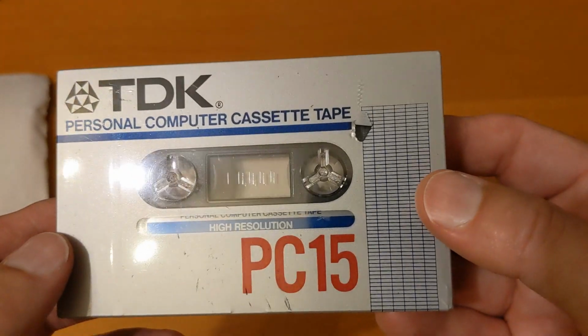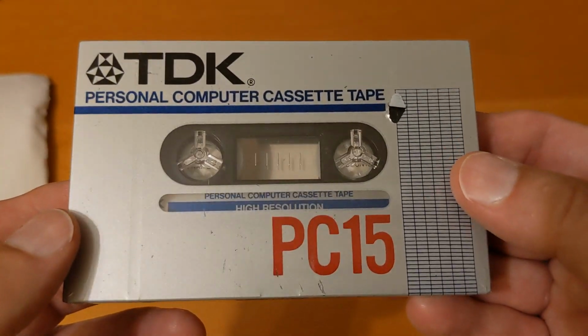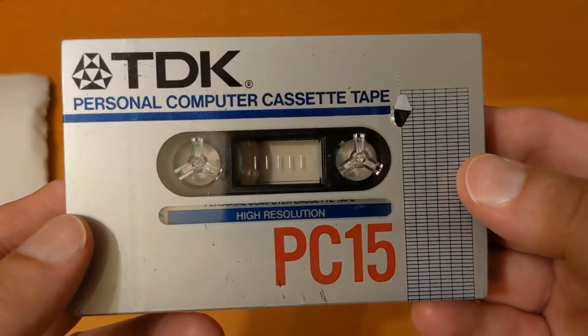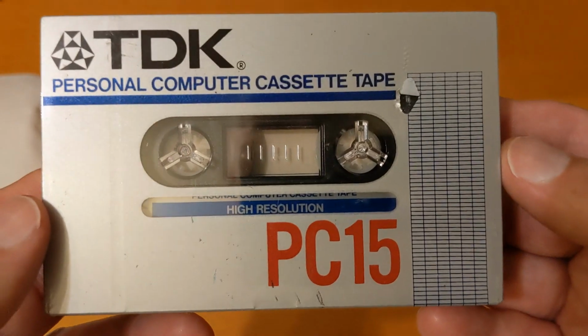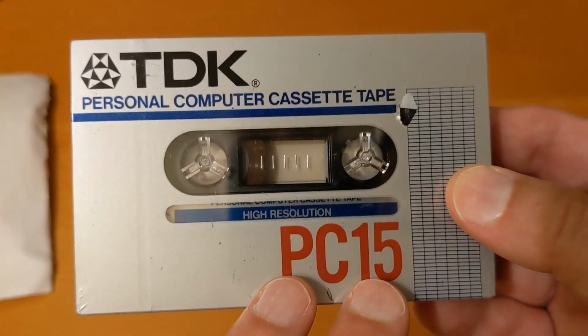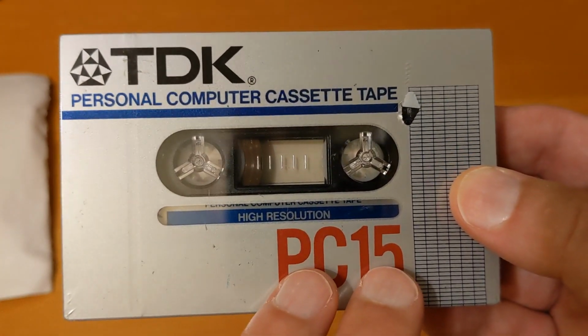I might, if there's enough requests for it, find a genuine old 1980s computer tape and let you have a listen to it. But these cassettes, typically a shop bought cassette for recording music on would be 60 or 90 minutes long, but these were 15 minutes long.